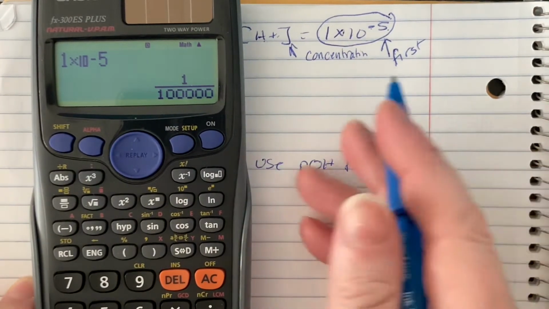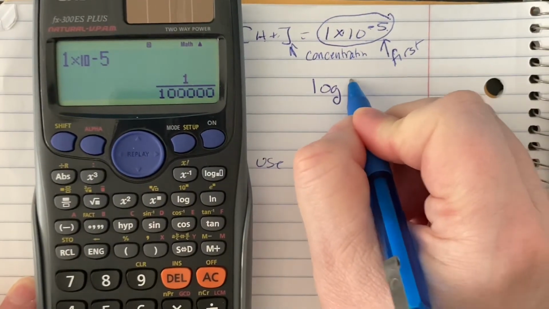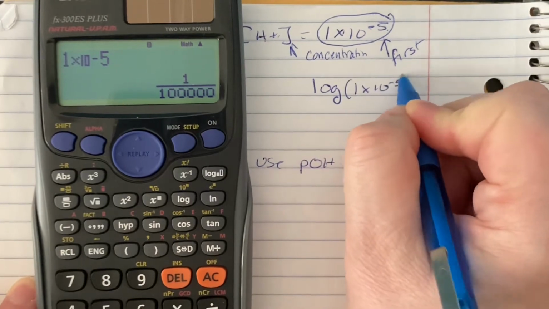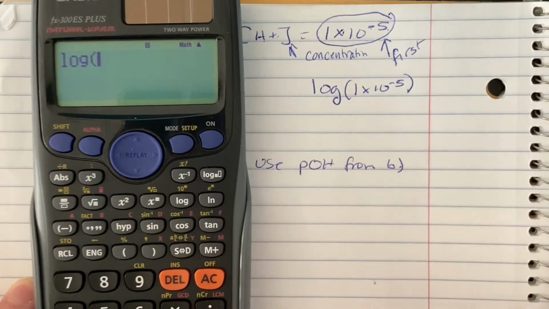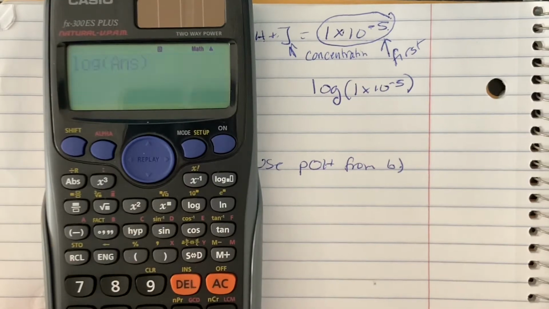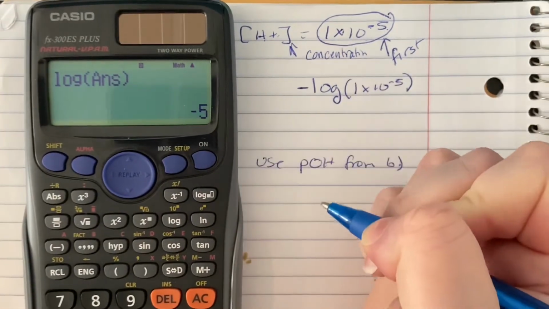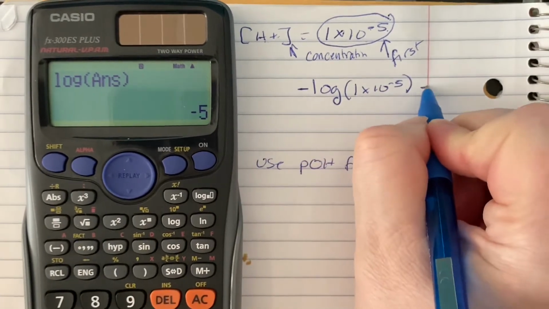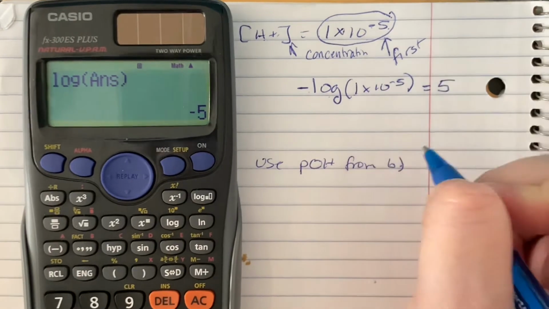And then what you need to do from that is now take the log of your answer. So it's going to be the log of 1 times 10 to the negative 5. So I'm going to hit the log button, and then I need to go back and add back in that answer. So down at your bottom, you hit the answer button and the parenthesis, and it gives me negative 5. Last thing I need to do, change that sign. Negative log 1 times 10 to the negative 5 equals 5.